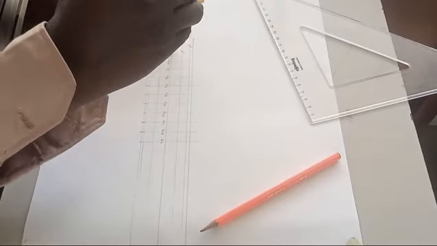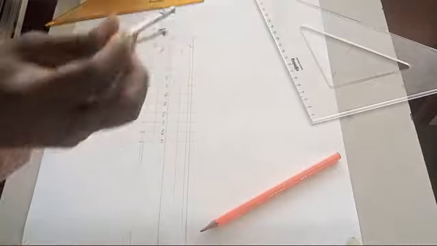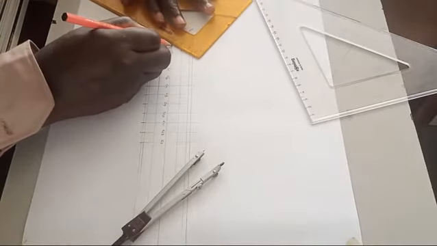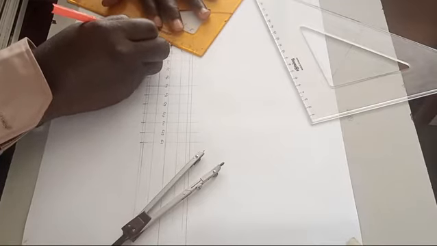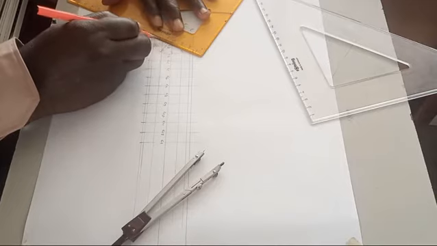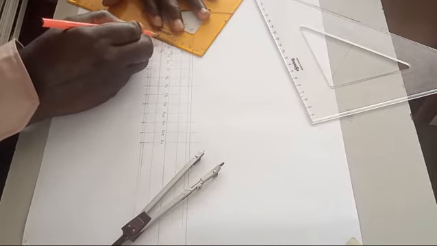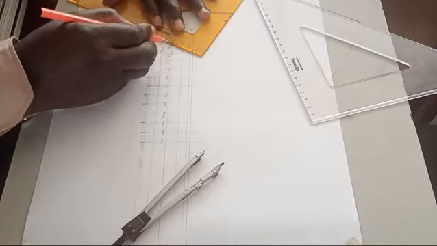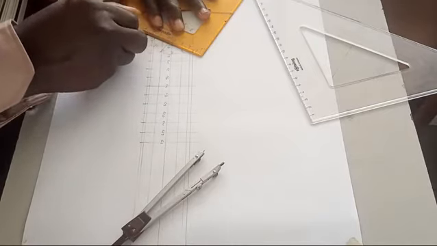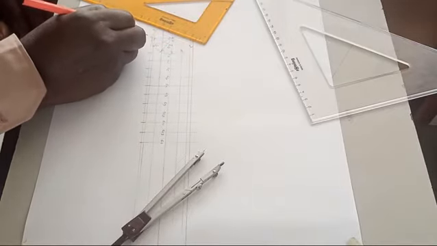an arc on horizontal line 2. This is horizontal line 2 here. Now you join this to C2, and you can see up to that point is 25. So you add 10 to it to get 35. So let's say 10, 20, 30, 35 will be here. So that will be our P2.